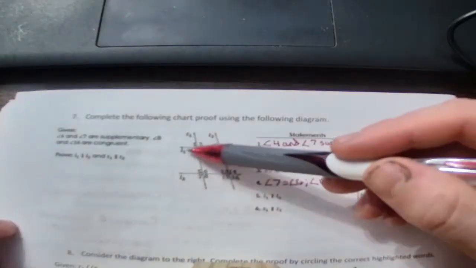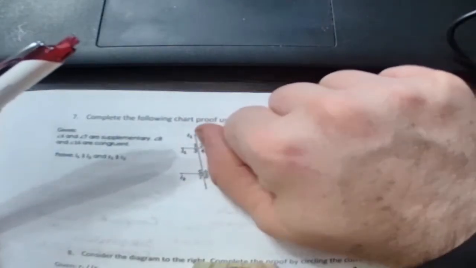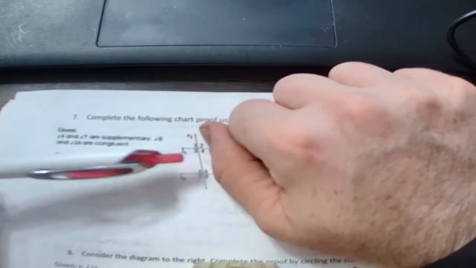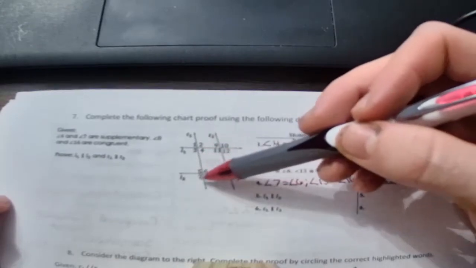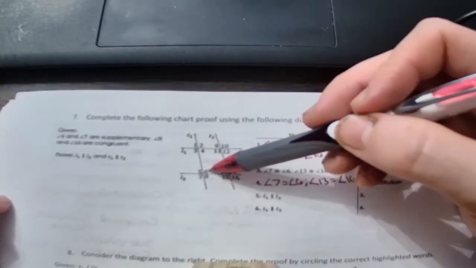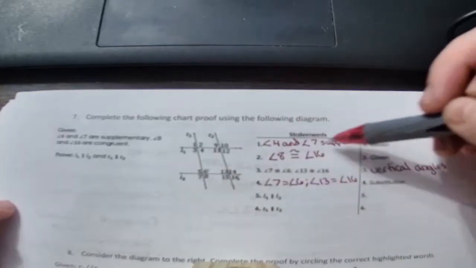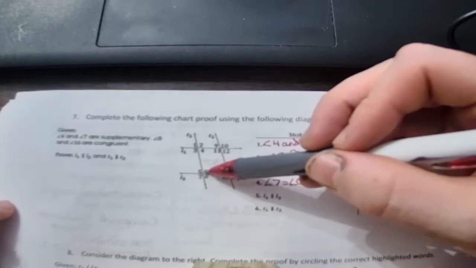So if I'm looking at line 1 and line 2, I'm looking at these two. So I am completely ignoring this right side over here. I'm only focusing on what's over here. And the only things I talked about on this side was 4, 7, and angle 6. Now, we were told that 4 and 7 are supposed to be supplementary, but we also said 7 and 6 are congruent.